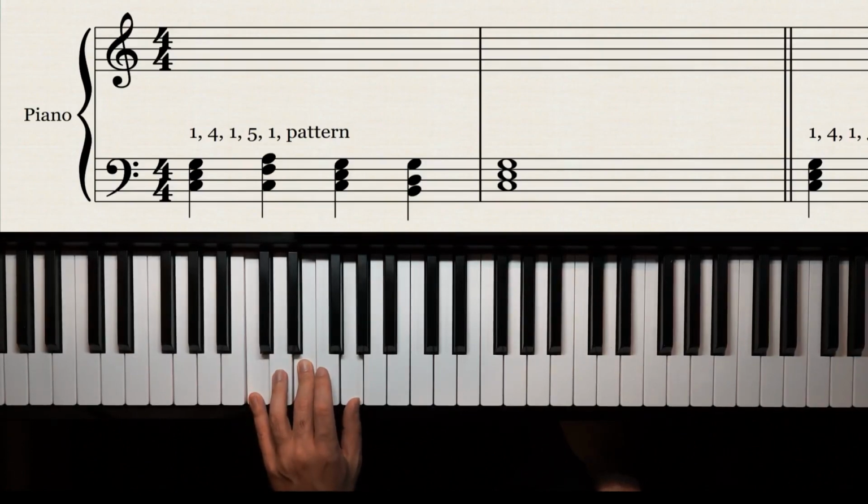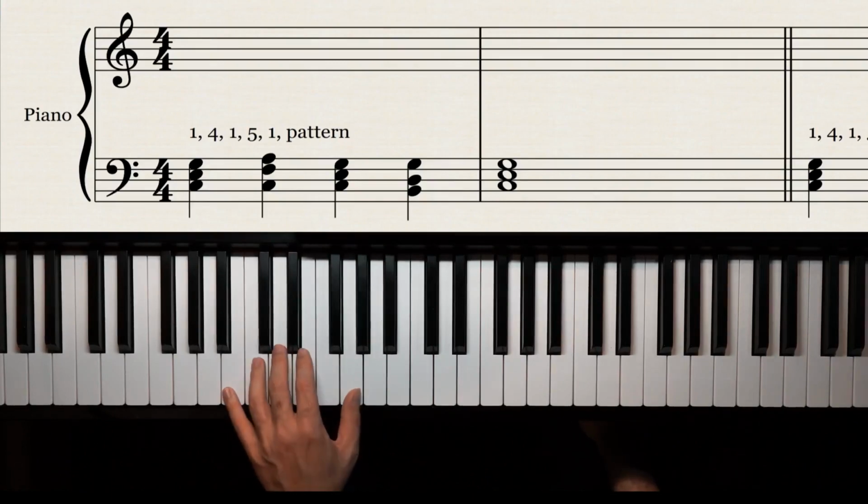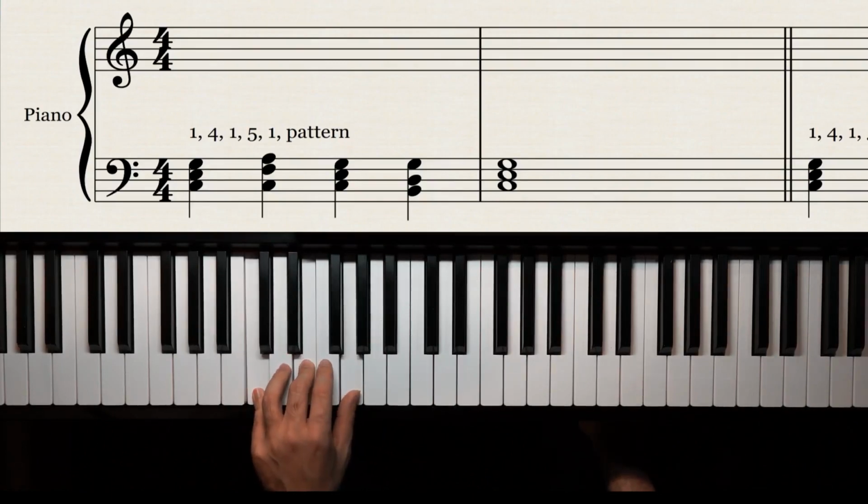Make sure you practice this. I would practice this one the most, honestly, because this one you're going to see literally all the time. It's the most common chord progression in all of music.